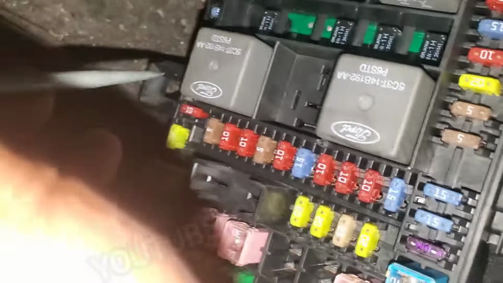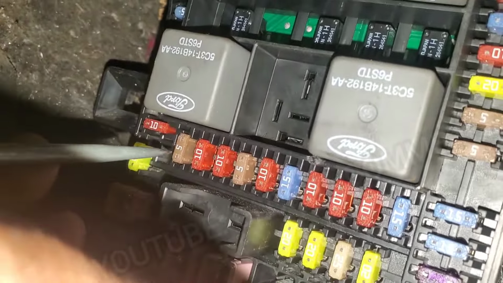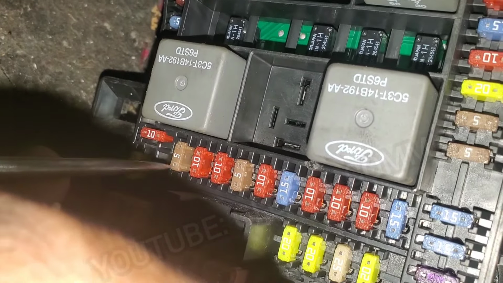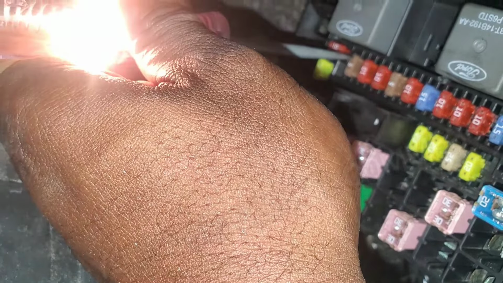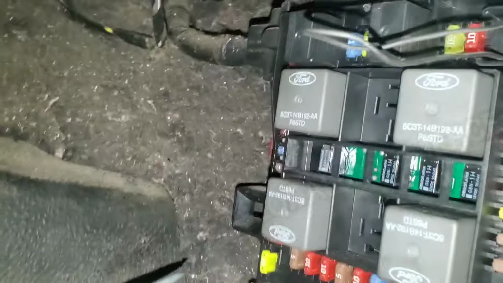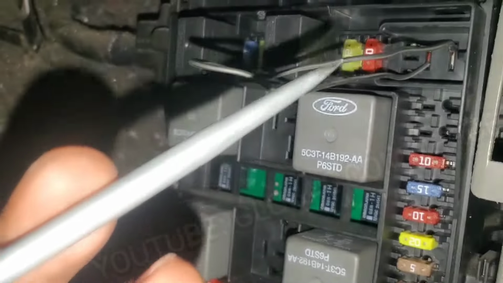Okay, guys, so you saw the diagram. That relay gets powered by this 5 amp fuse here. And as you can see, it does have power. Okay, so that fuse is good. So I'm going to test the relay. We could just be looking at a bad relay here.